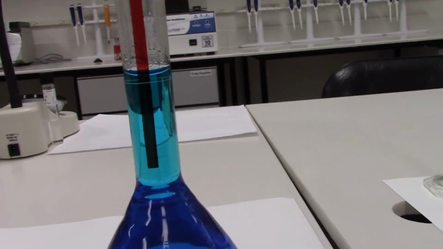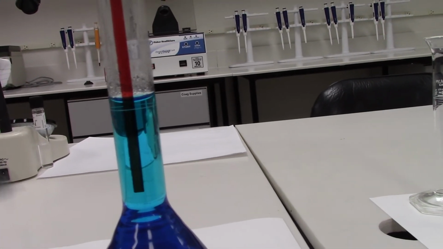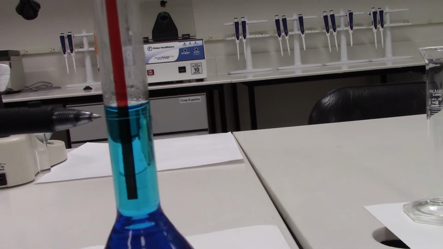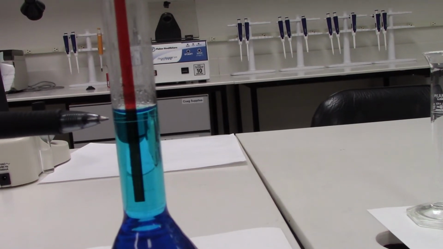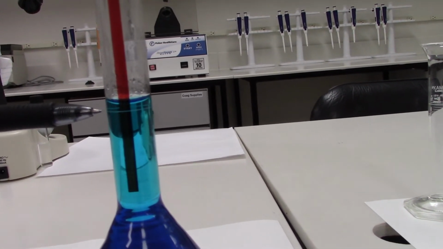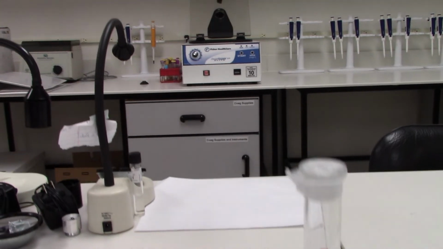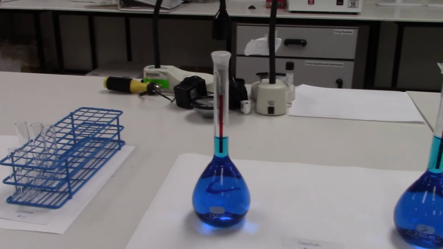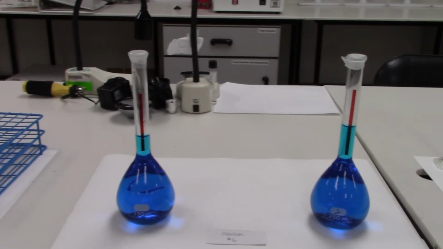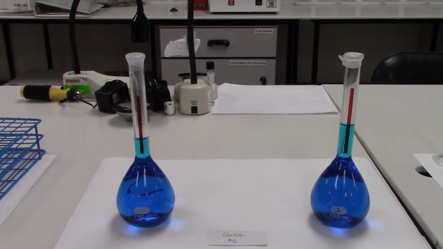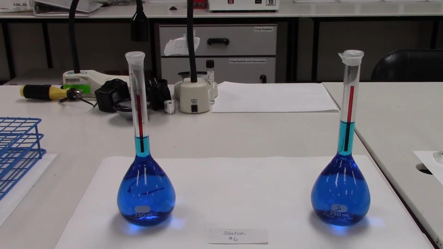The second container, however, and I'll point to the line, actually contains an amount of liquid that falls above the 250 ml mark, and we have no idea how much liquid is actually being held above that mark, so it does not contain a specific volume of solution.